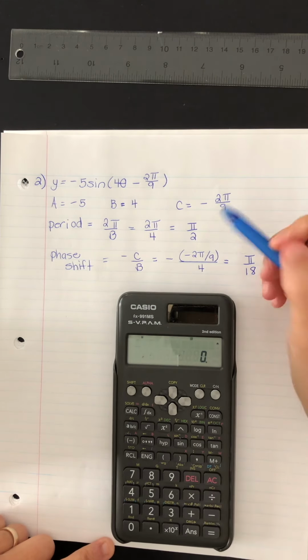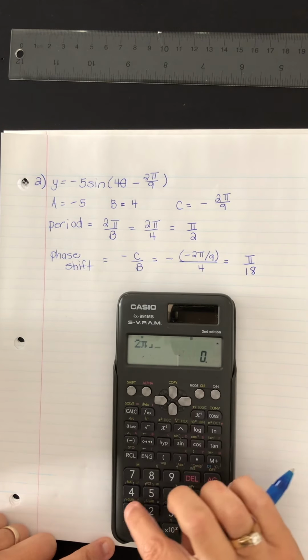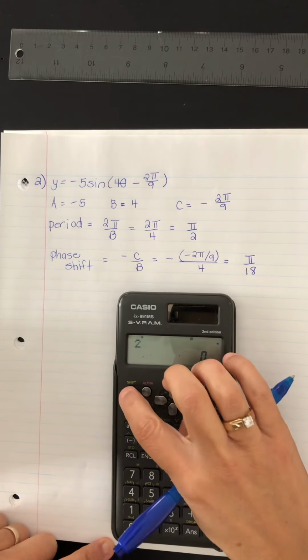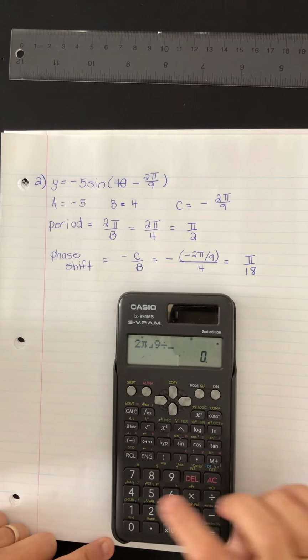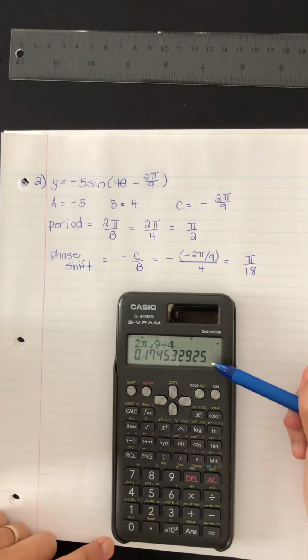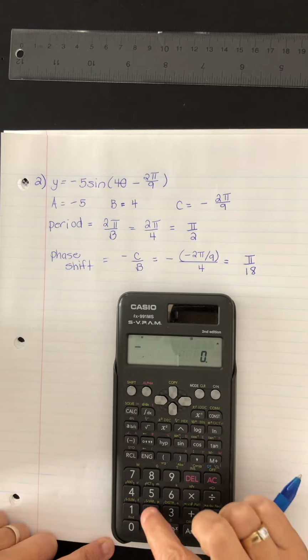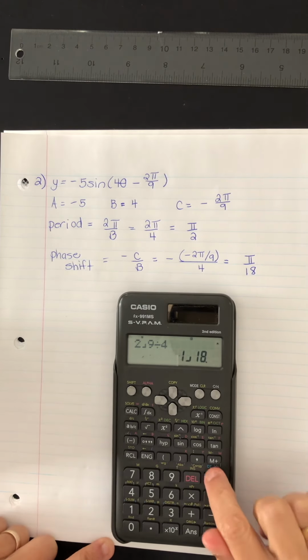Okay, see what happens when you try to put the pi in? 2 pi over 18. Sorry. Let me just try again. 2 pi over 9 divided by 4 is... see, doesn't work. Doesn't matter what I do. So that's why we can't put the pi in. We just have to do 2/9 divided by 4. Okay?